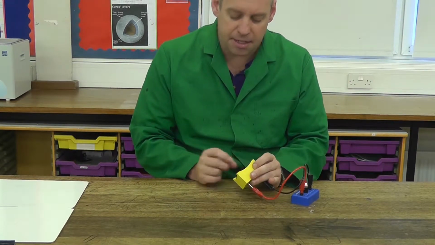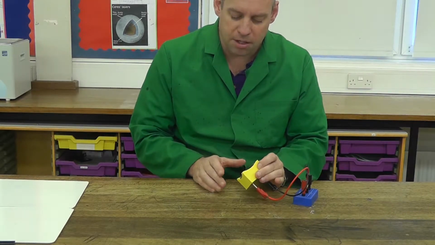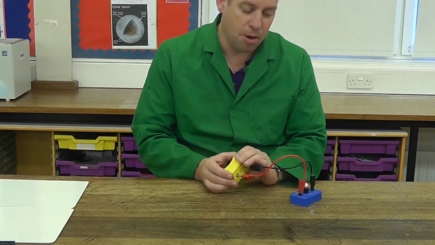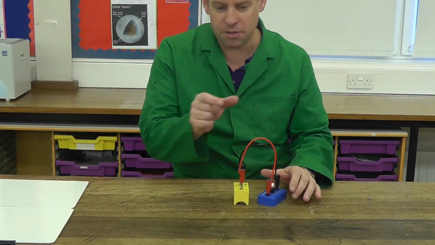The reason we say this is we never use one on its own. We've always got more than one, so together it's a battery, so most devices need a battery of some kind. A car battery is lots of cells together.